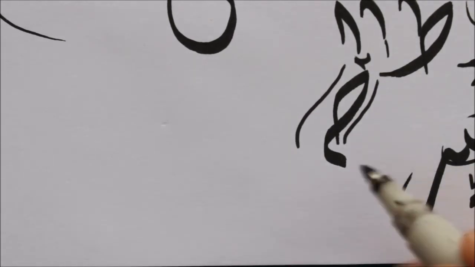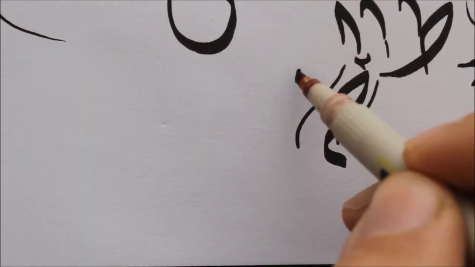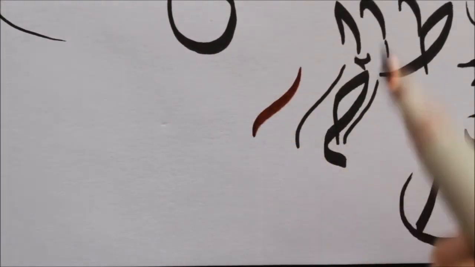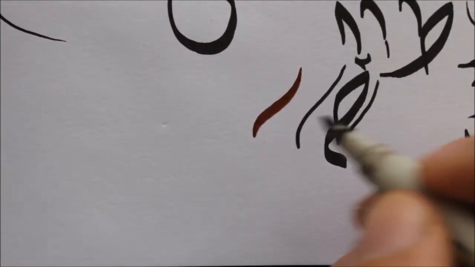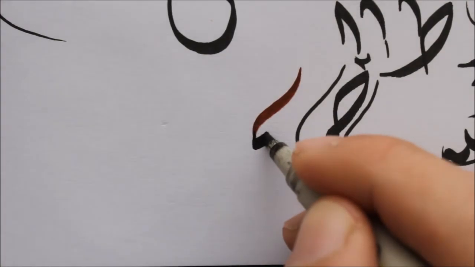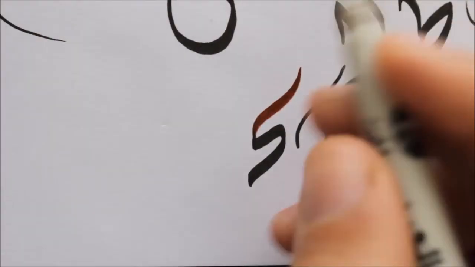Now we use this shape, which is basically this one, when we have certain letters coming after it. For example, ha. Again, these letters are the letters that connect from above. Let's use the other way.